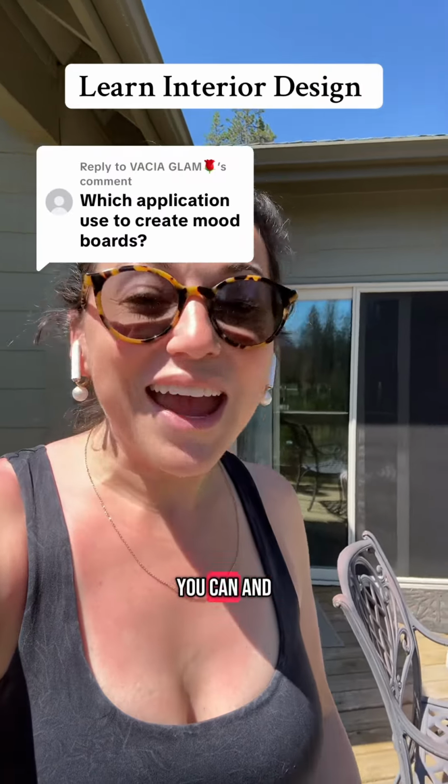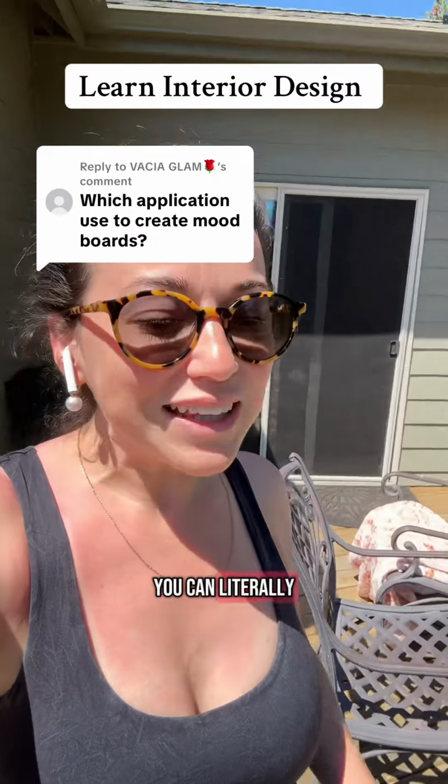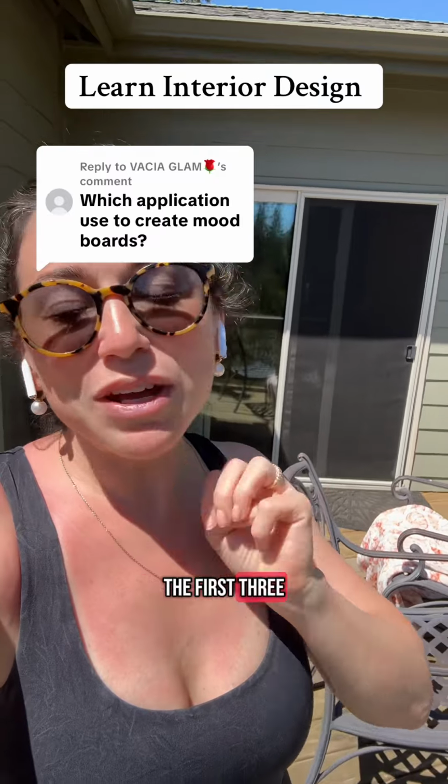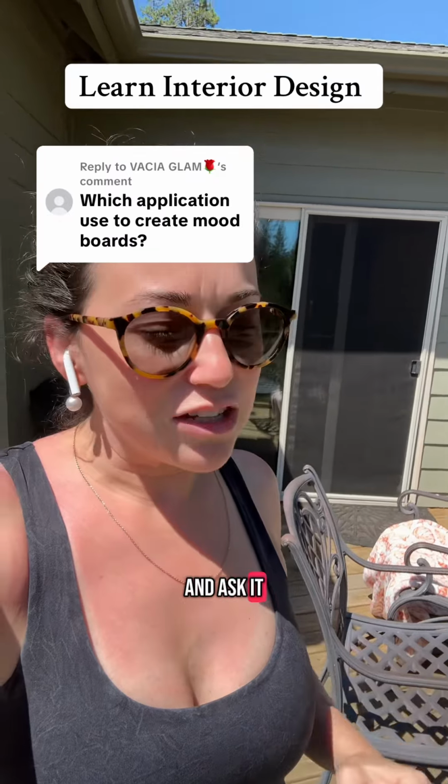And something that you can and should be playing around with and using is ChatGPT. You can literally give it the first 3 things that you're going to put in there and a description and ask it to create it for you.